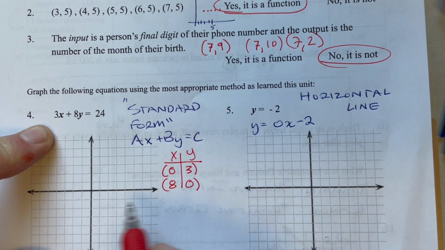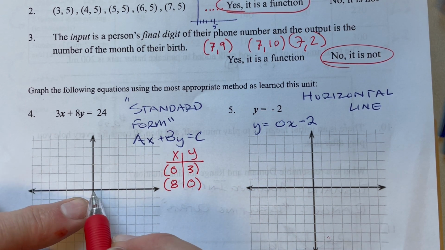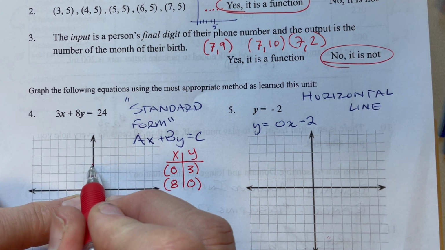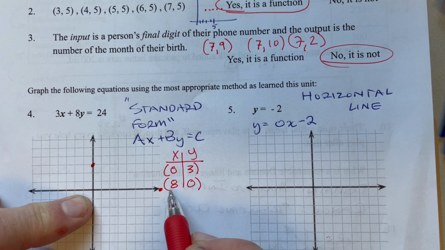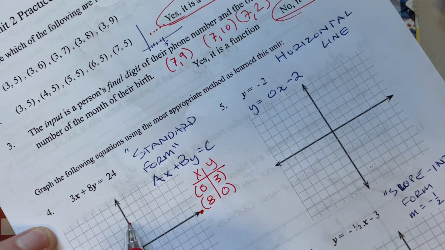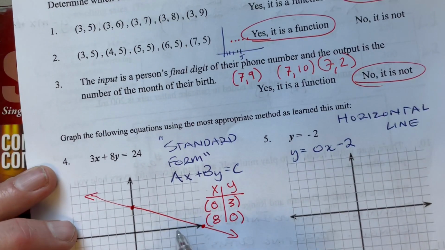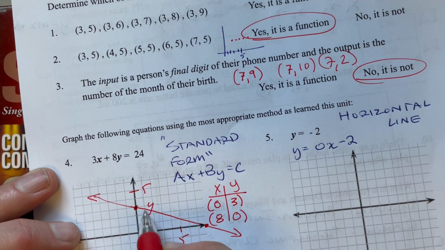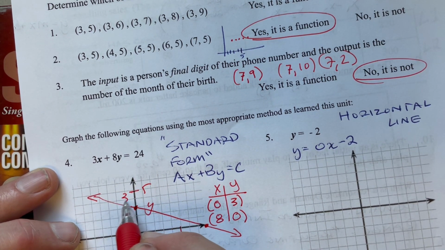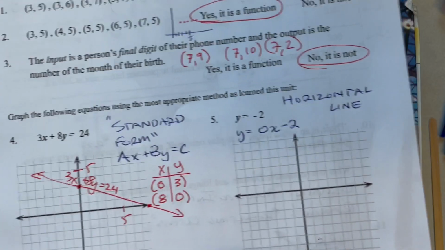Okay, to graph these, I just have to be careful that if I go left and right nothing, that's 0 for x. I go up 3. And if I go out 8, 4, 5, 6, 7, 8, then I go up and down nothing. And there is my line. And you want to label it. You want to give some scale. There's 5, and maybe write 3x plus 8y equals 24 on there, just to be clear.